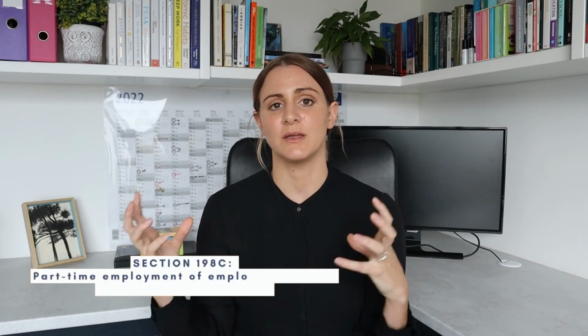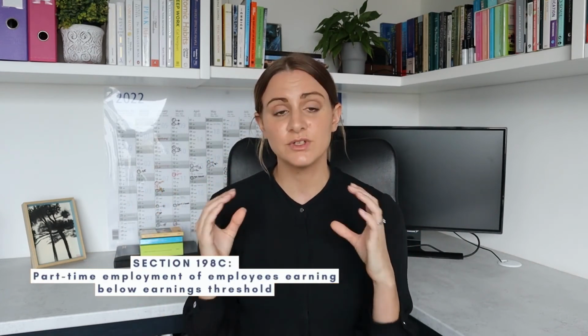The Act specifies nine reasons, if I can remember correctly. That's not an exhaustive list. There can be other reasons that are considered fair reasons, but that list does give a very good indication of what will and will not be accepted as a fair reason for a fixed term contract. The last provision of the Labor Relations Act that is only applicable to employees who earn below the earnings threshold specifically refers to part-time employees, and provisions that are only relevant to employees who are part-time employees and earn below the earnings threshold.